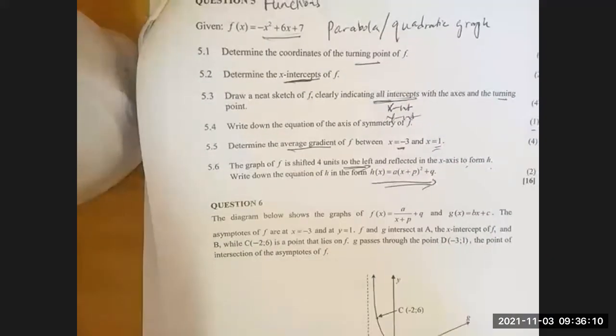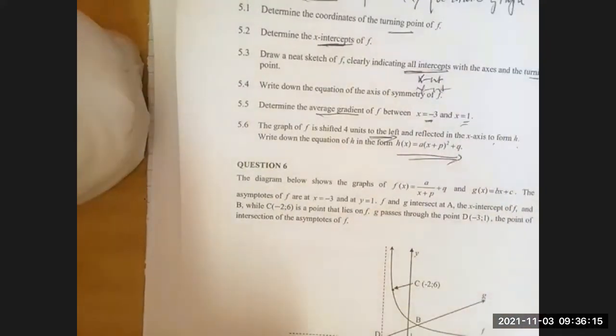What is it that is in front of us? It's question 6 of that question paper. And this question 6 happens to be a question on functions as well. You can't unlook a graph. You see this graph here, it's a combination of a linear graph and a hyperbola.